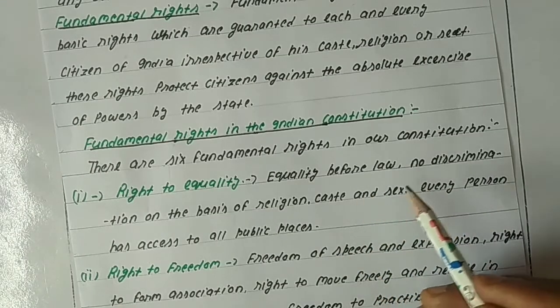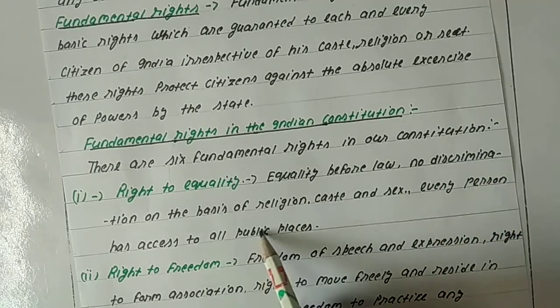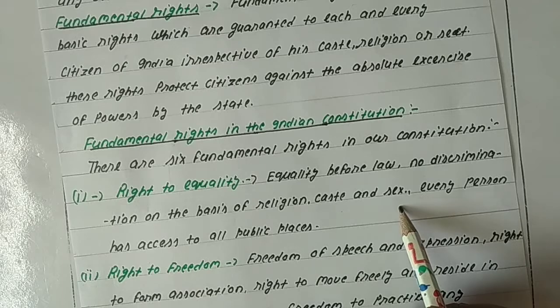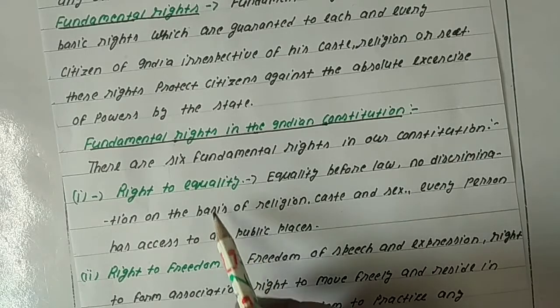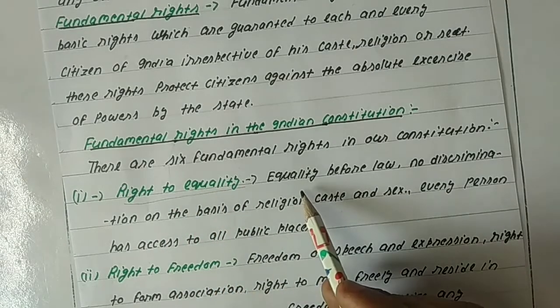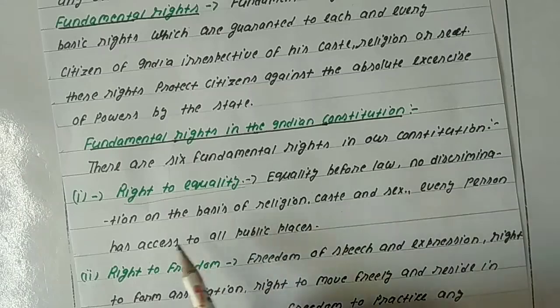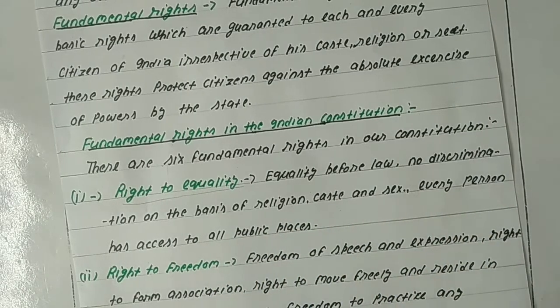The next one is no discrimination on the basis of religion, caste and sex. Every person has access to all public places like playgrounds, temples, mosques, hospitals, educational institutions. So this is your first fundamental right, the right to equality, under which we have equality before law, no discrimination on the basis of religion, caste and sex, and every person has access to all public places.